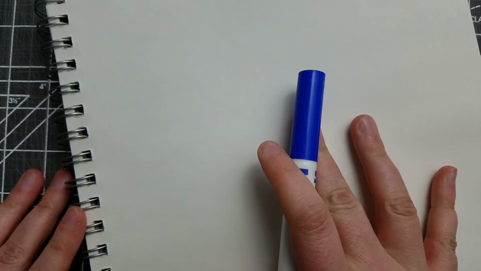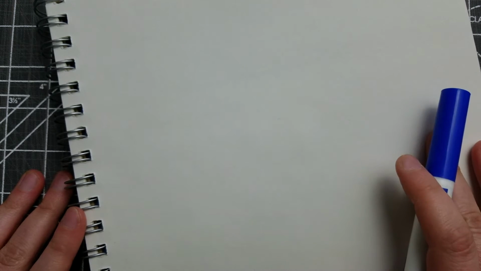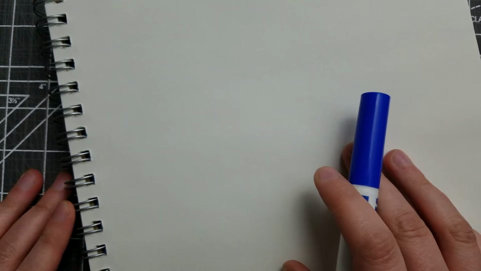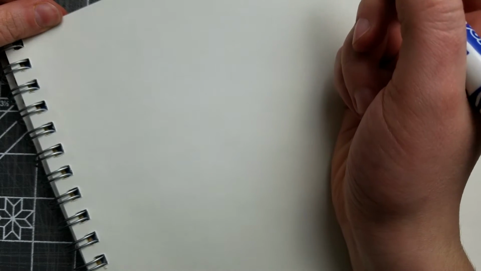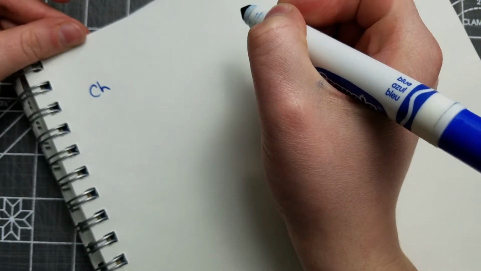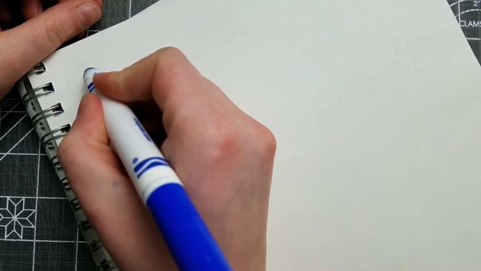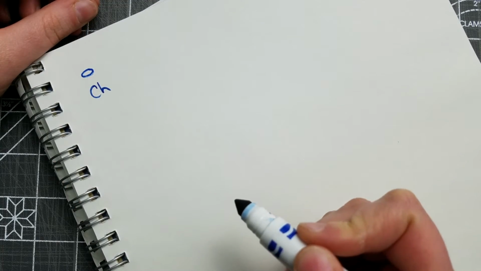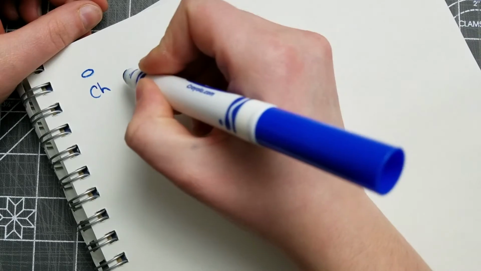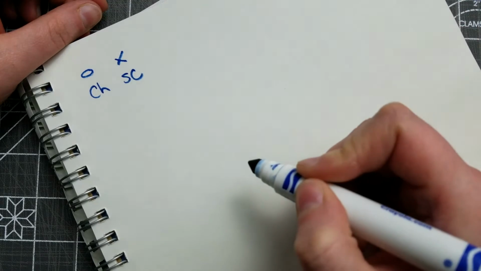The first thing I will go over is a couple of common crochet symbols. I'm going to be doing basic symbols for basic stitches, just to familiarize you with how these actually work. So the first thing most crochet patterns start with is a chain stitch. This is symbolized with a little oval. You're also going to use your single crochet stitches. That's symbolized with an X.